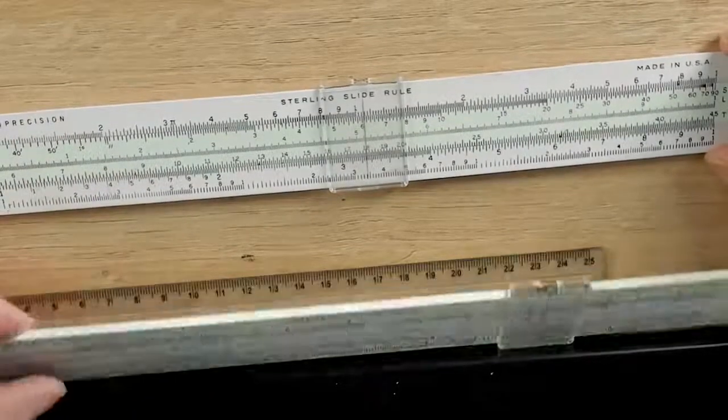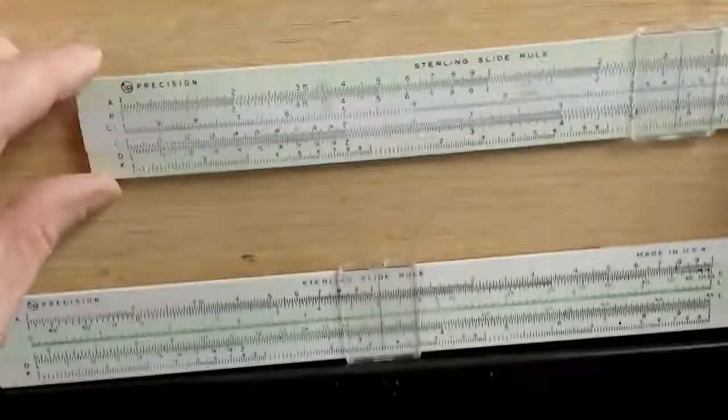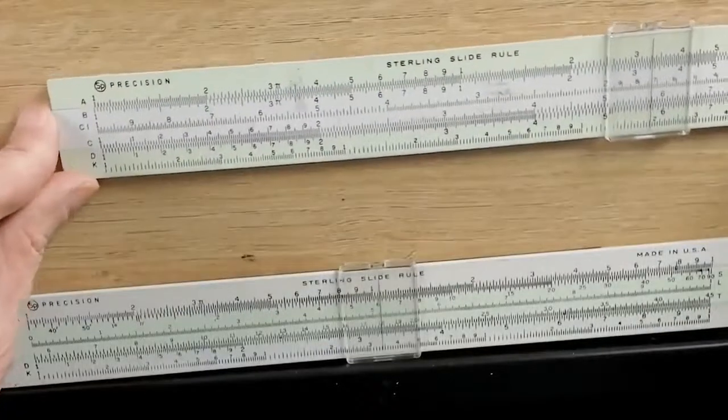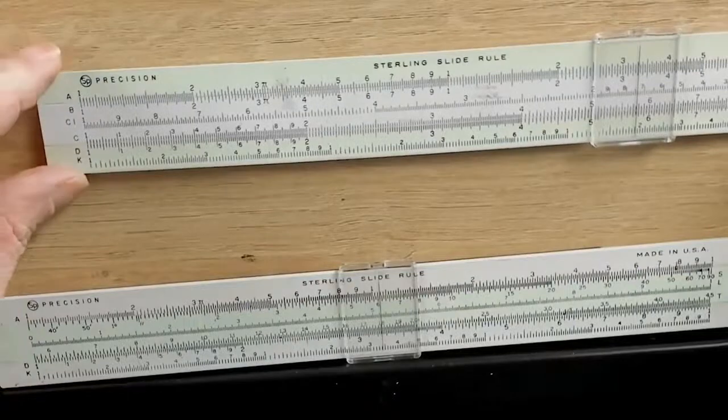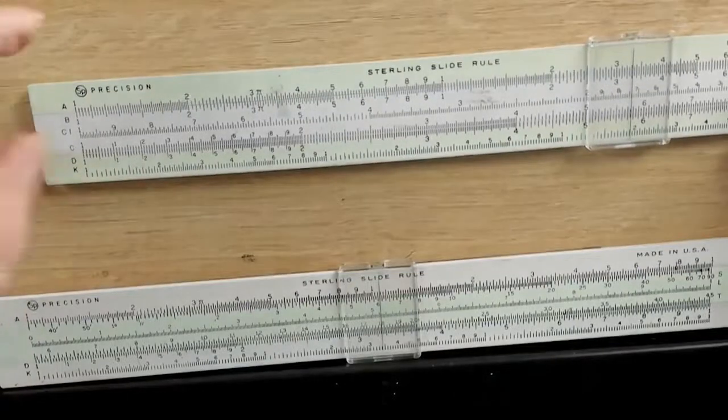Now, let's start off with this one right here. This is a very basic or student level slide rule. It's made by Sterling, and you can get one of these on eBay for less than $20.